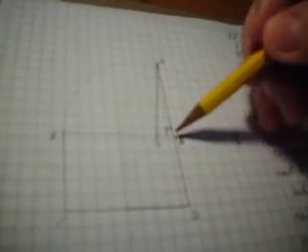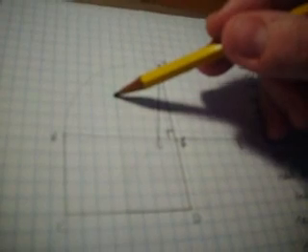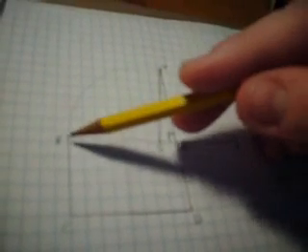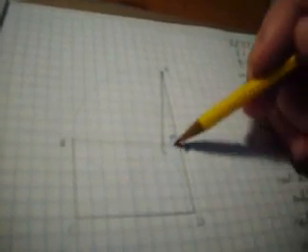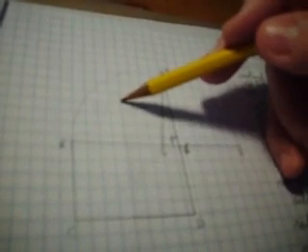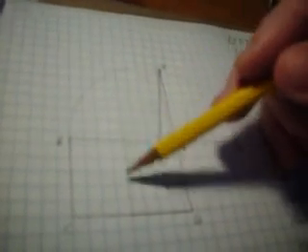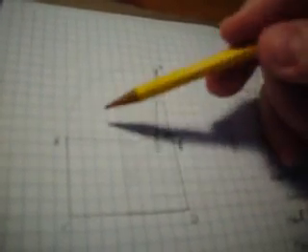Now, the thing is that rectangle BE, EF, this rectangle up here, would be equal in area to rectangle BCDE. This rectangle right here. So you'd have two rectangles on top of each other, sort of like bunk beds. One up here, one down here, and the area inside of both of them would be exactly the same.